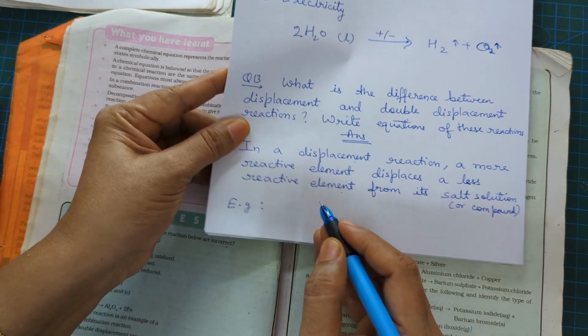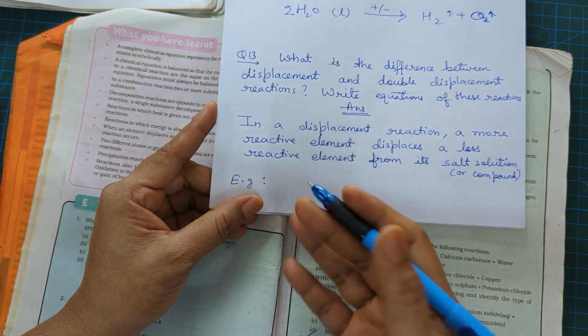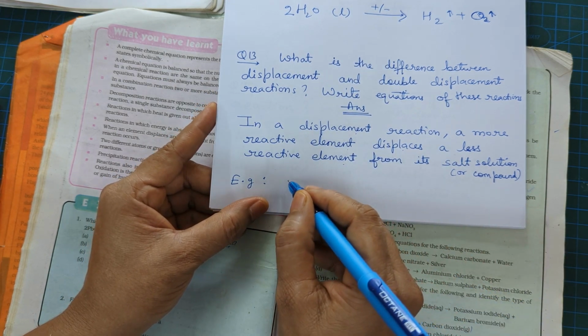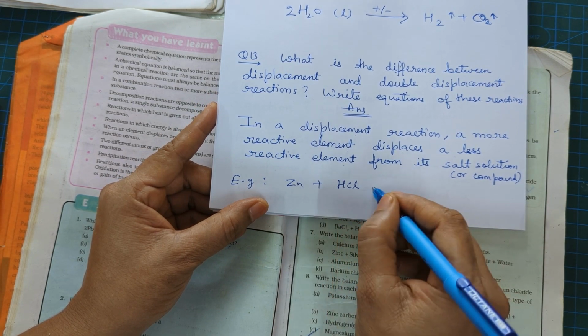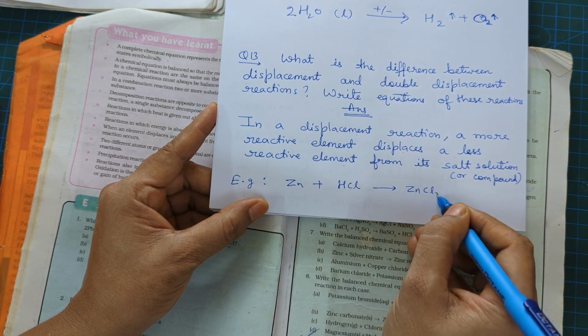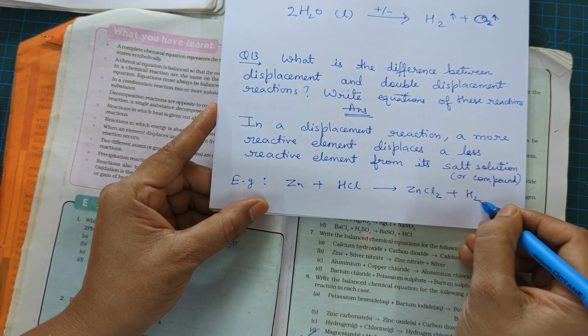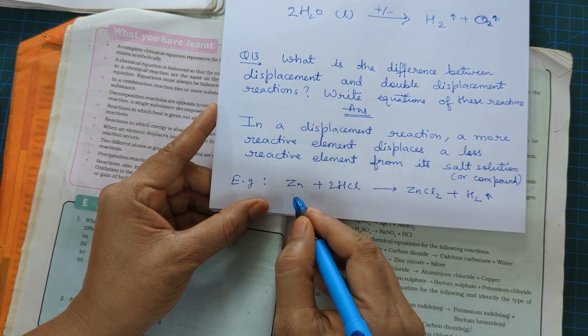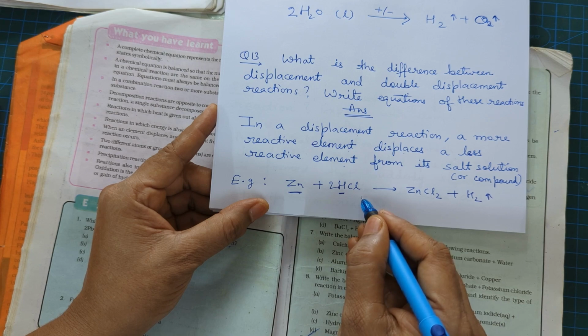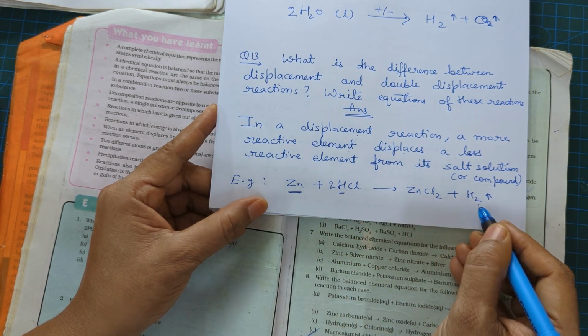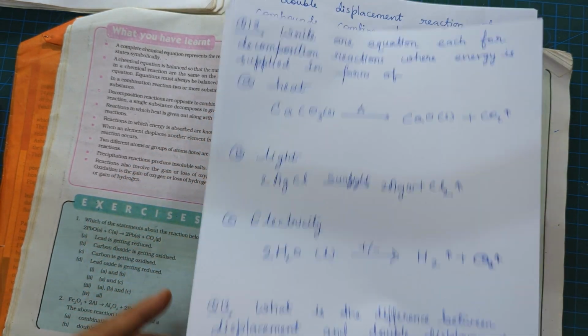About displacement reaction, very easy. Remember the reaction of metals with dilute acids. So zinc with dilute HCl gives ZnCl2 and hydrogen gas. So zinc displaced hydrogen from this acid and became zinc chloride, and hydrogen gas is released.